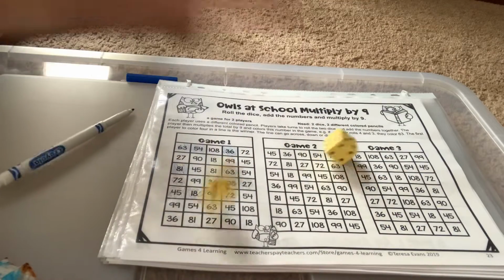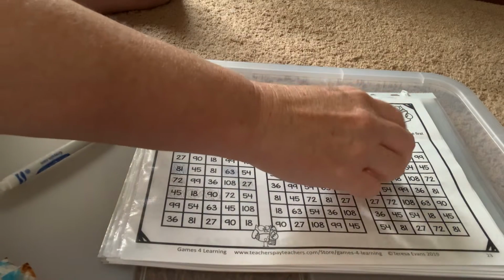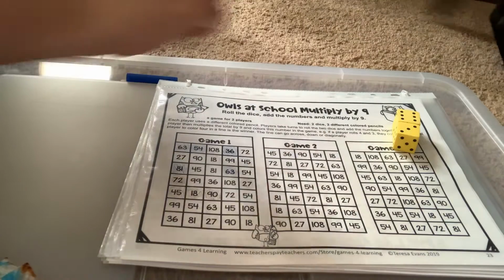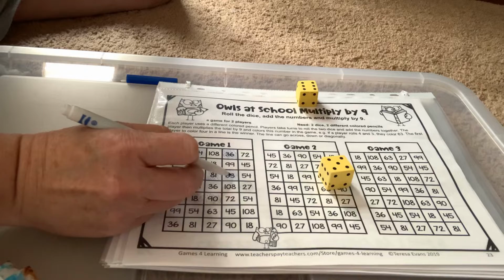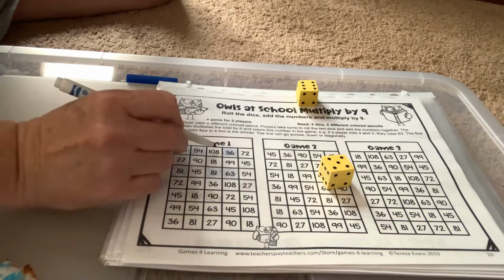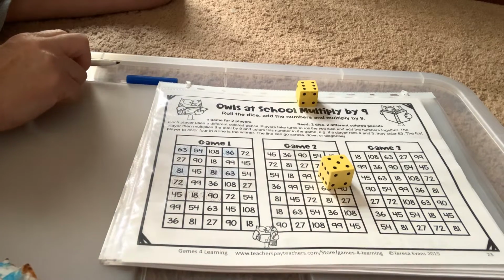So now it is my turn. I rolled a 3 and a 6. I got 9, and 9 times 9 is 81. And ooh, right here is 81. So I have 1, 2, 3. I need 45 or 108.